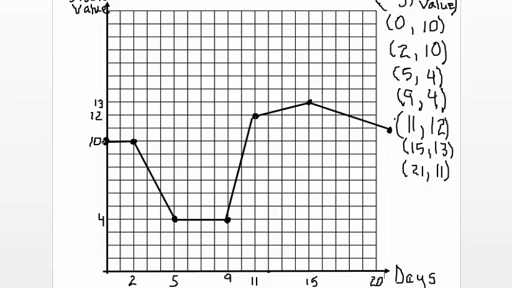So the stock was purchased at $10 a share. That's day 0 when we make the purchase. The price remained steady for 2 days. Then the price decreased over a 3-day period all the way down to $4 per share and remained steady for 4 days. Then increased up to $12 a share over 2 days. Then over 4 days increased to $13 a share, and then decreased over 6 days to $11 a share.